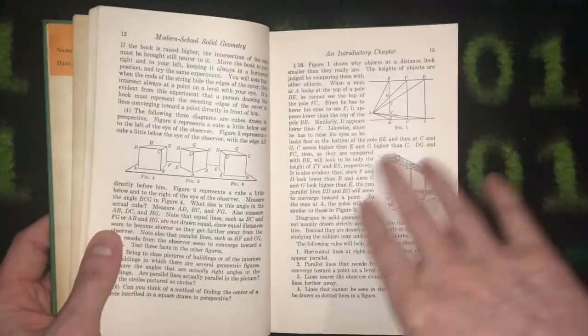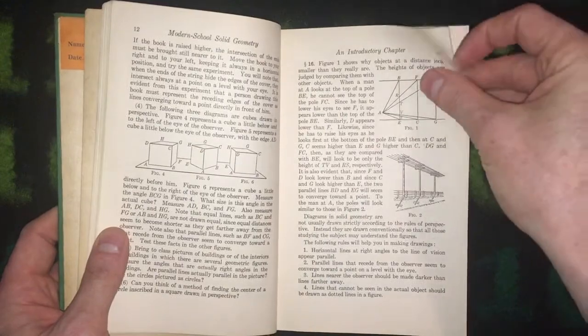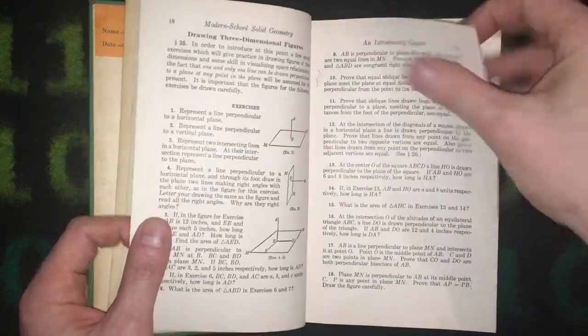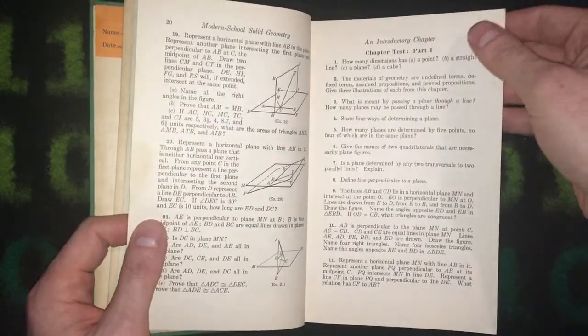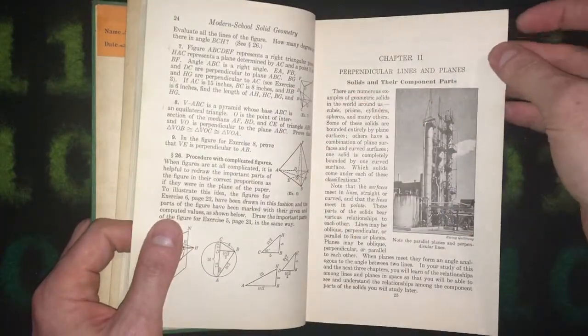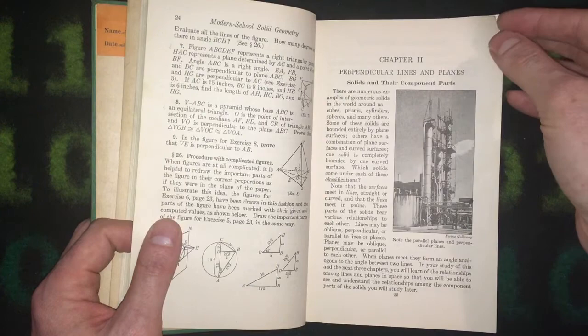This is actually really nice. I love that math connection to art. And obviously solid geometry is especially important for artists who wish to do realistic work.